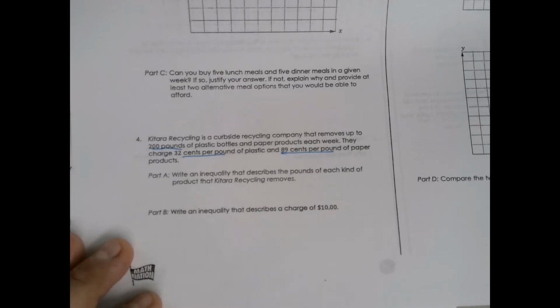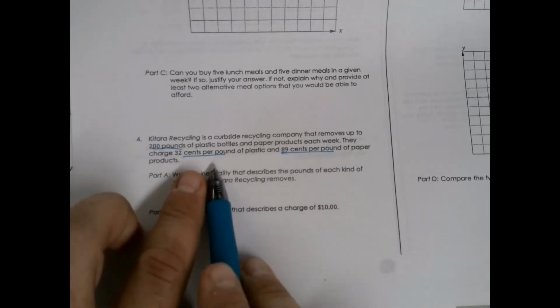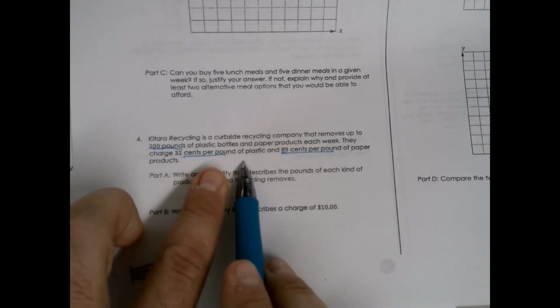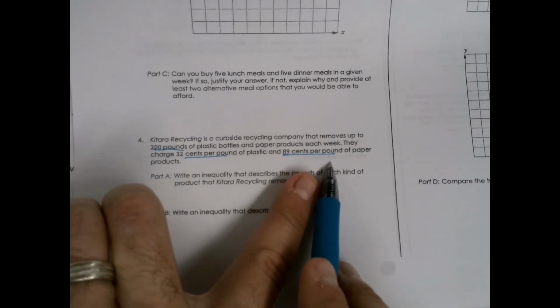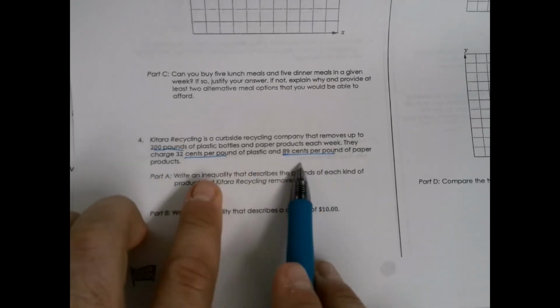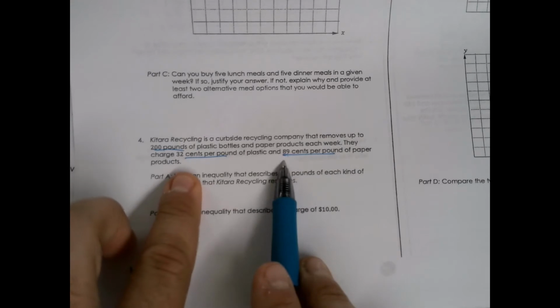How many pounds of each product? Okay, so you're either going to have pounds of plastic or pounds of what? Paper. See, they're making their money off of what? Charging per pound. Very good.